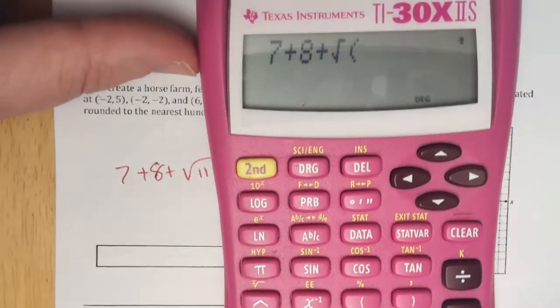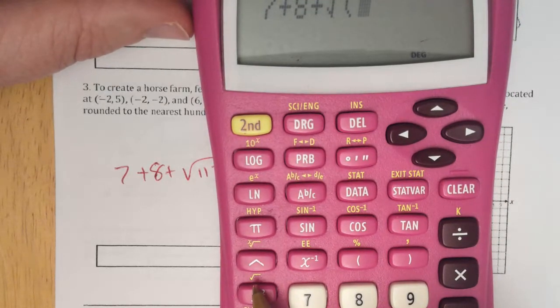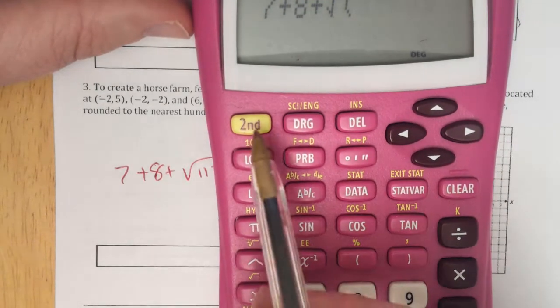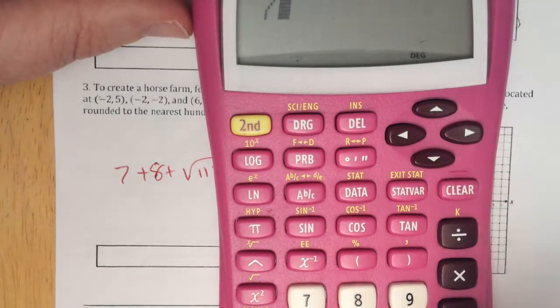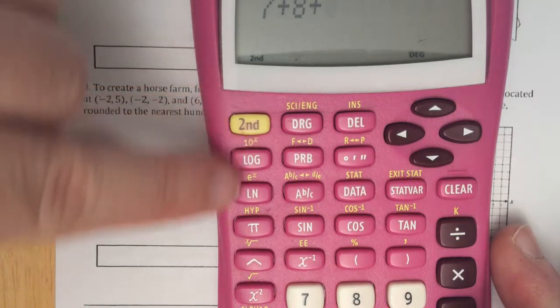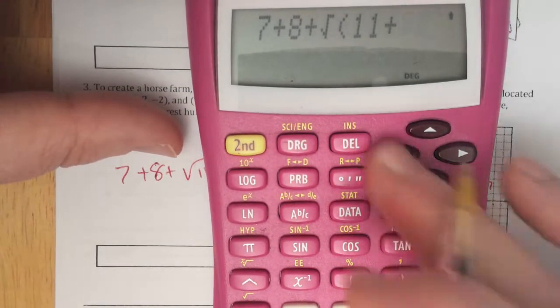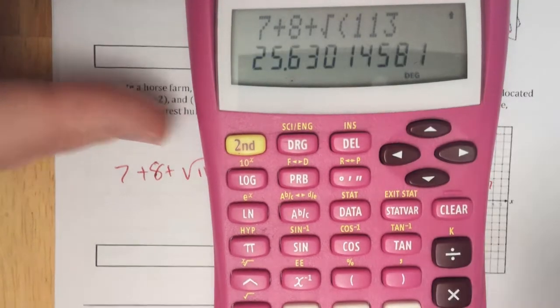And how did I do that? For the square root, here's the square root button right there. And to get to the yellow stuff, I have to push the yellow button first, right? So 7 plus 8 plus the square root, so shift square root of 113. And we get this number.